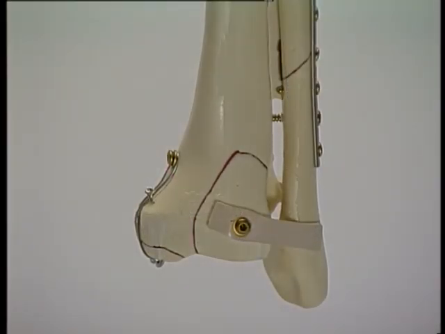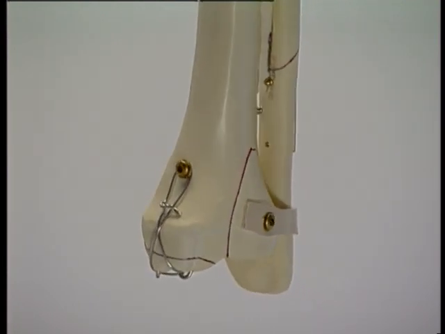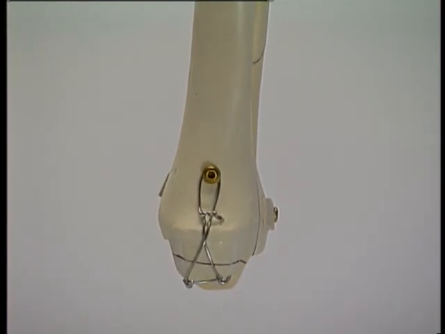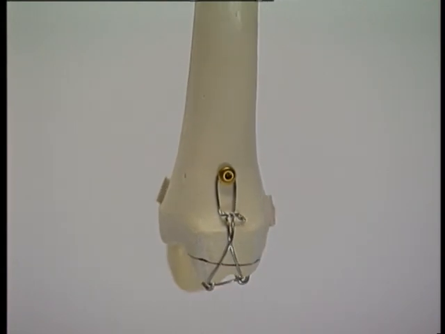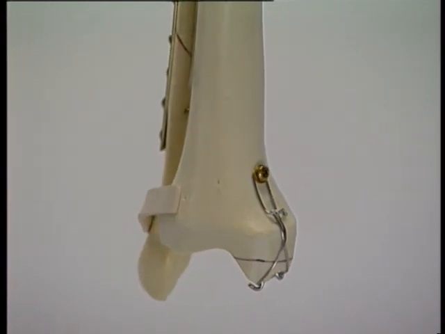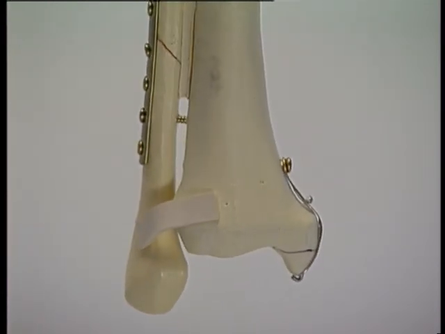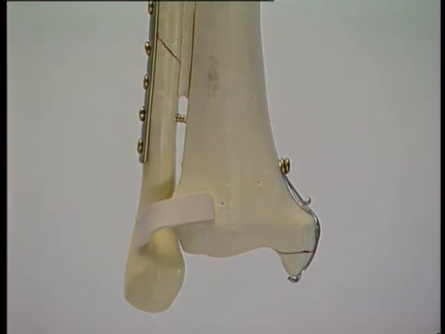This is the fixed fragment with the 4 mm cancellous lag screw and washer applied from the back. As a variation, the medial malleolus can also be fixed by tension band wiring. On the cranial side, the wire can be guided over a 4 mm cancellous screw with washer, rather than through a transosseous drill canal. And that concludes this variation of the internal fixation.